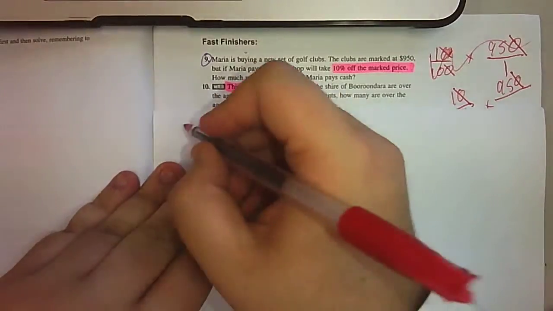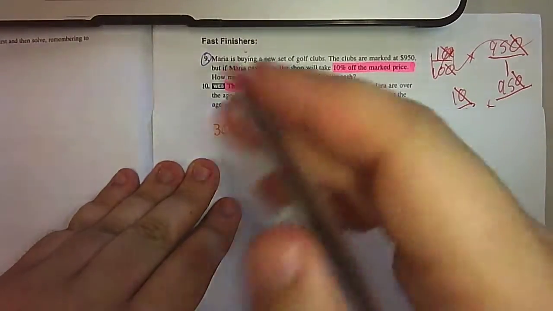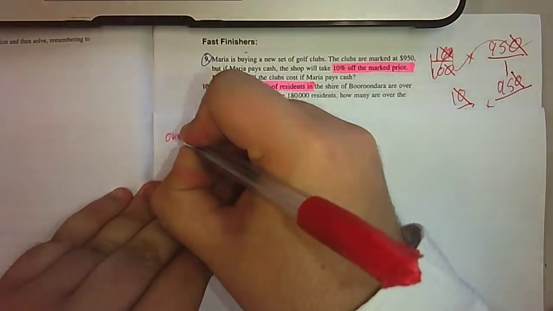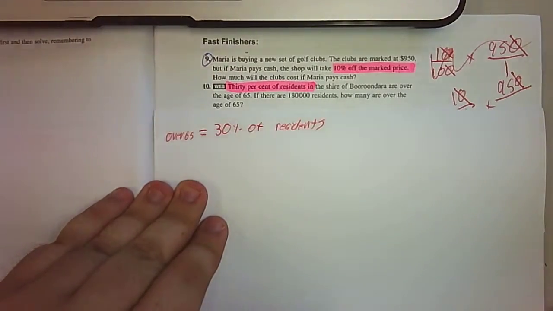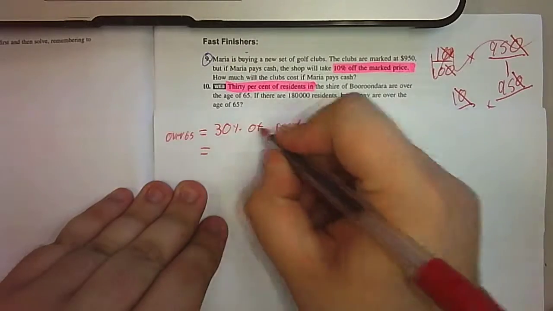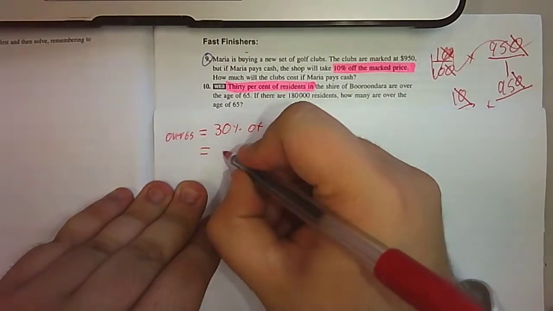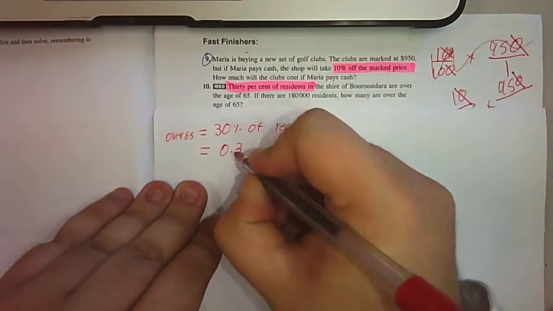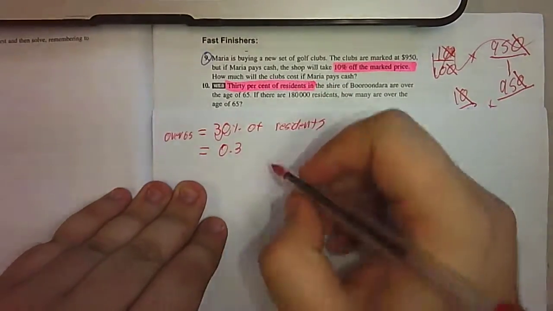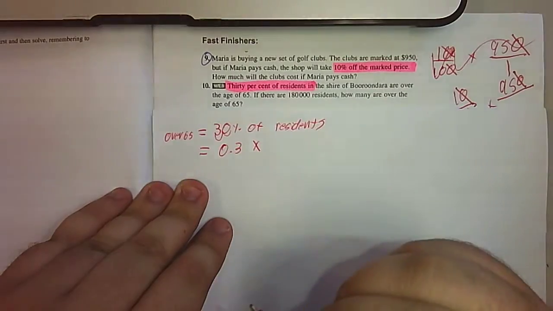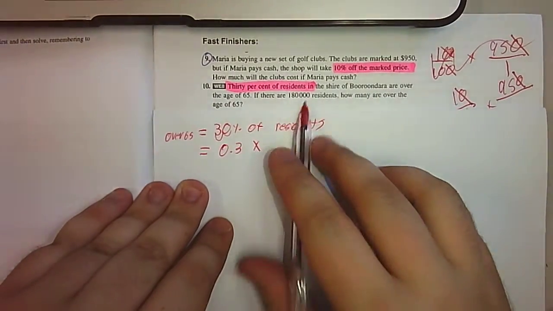Now, these are the residents that are over 65. So over 65 equals 30% of the residents. Now let's convert this into something with numbers. 30% we can write as 0.3 because you move the decimal 2 places to the left. Of means times again, and the residents, well, there were 180,000.